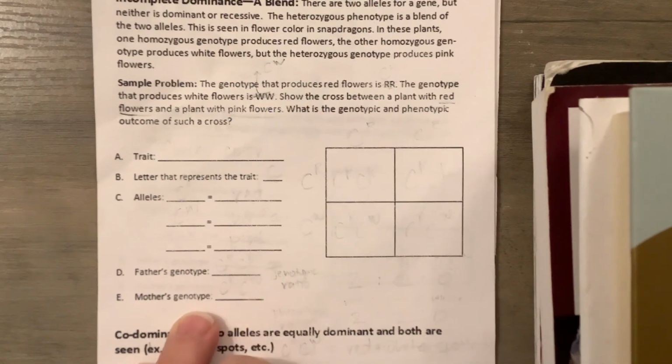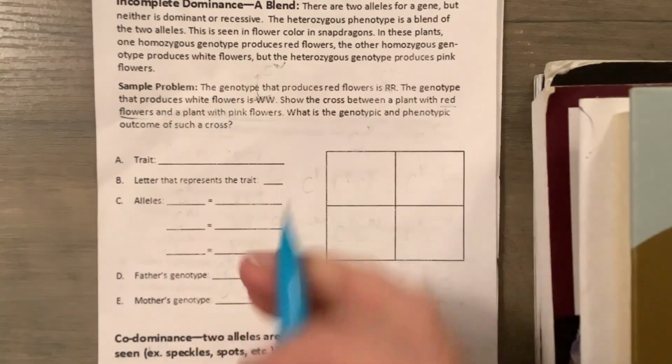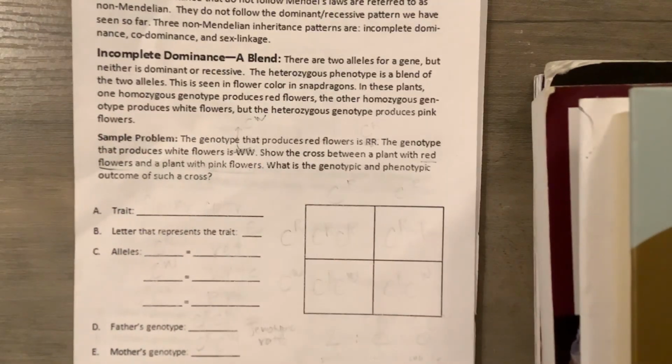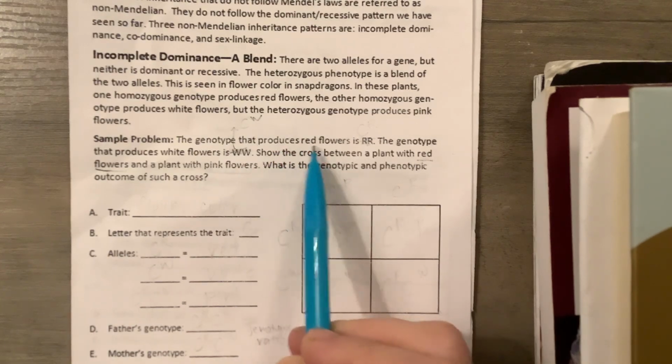So let's work a sample problem. Because there's no recessive allele, you can't use the same type of notation for these problems. So we're going to have to modify how we write out alleles. So the first example here is going to be flowers.